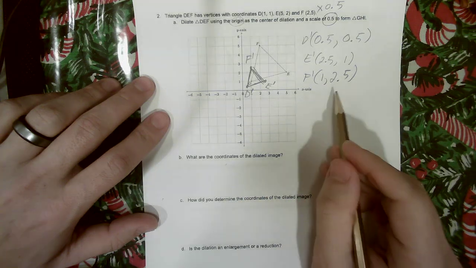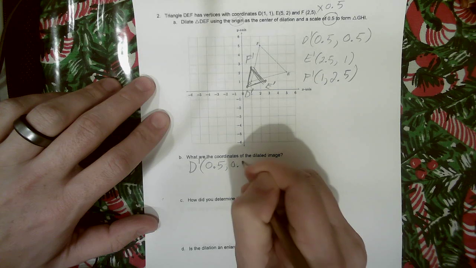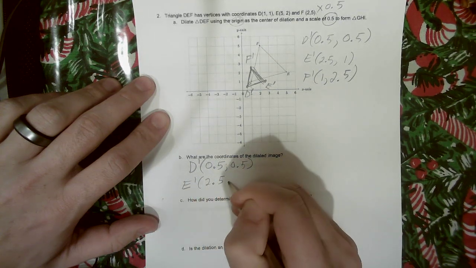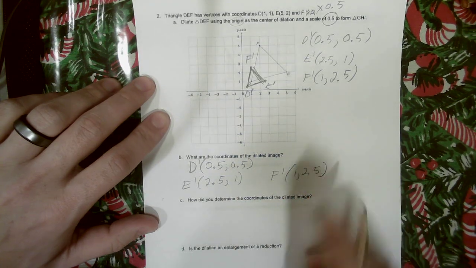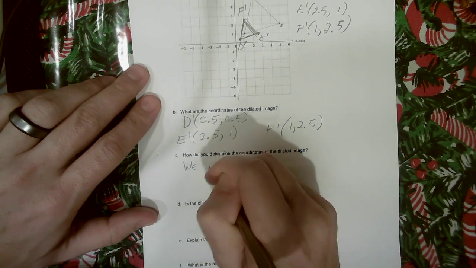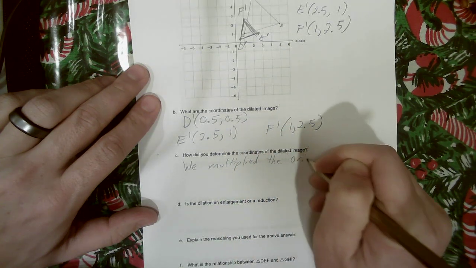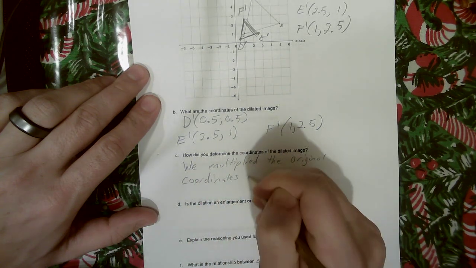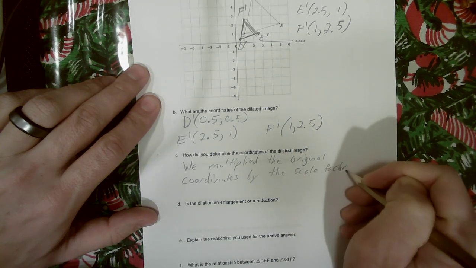What are the coordinates of the dilated image? We just did that, but let's go ahead and write our coordinates here nicely. I don't know why we're asked for it after we do the dilation, but we're just going to do it in order. All right. How did you determine the coordinates of the dilated image? We can say we multiplied the original coordinates by the scale factor. That's really all we did.